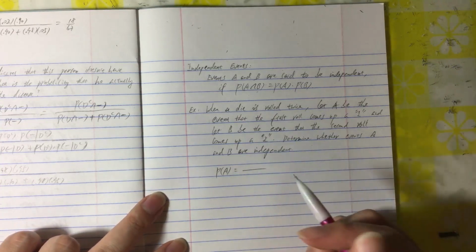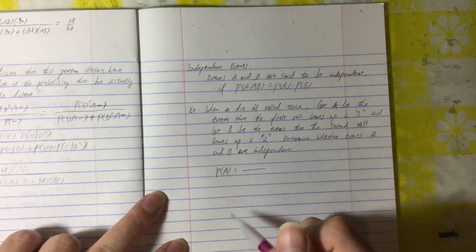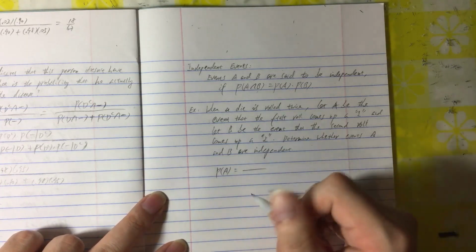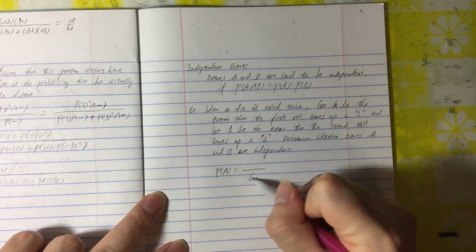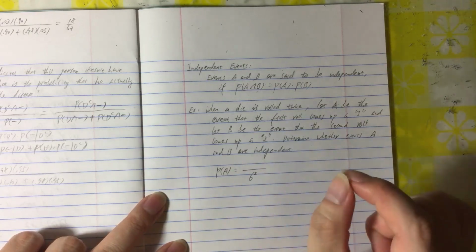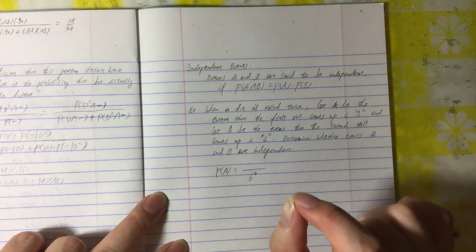When we roll two dice, a die has 6 outcomes. So when we roll 2 dice, we have 36 different outcomes. 6 times 6 is 36. That's the number of all possible outcomes. Now, the numerator is the number of favorable outcomes.